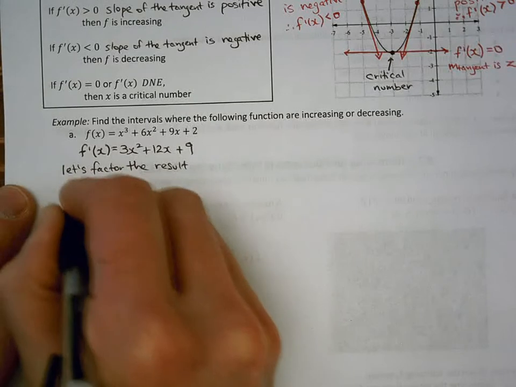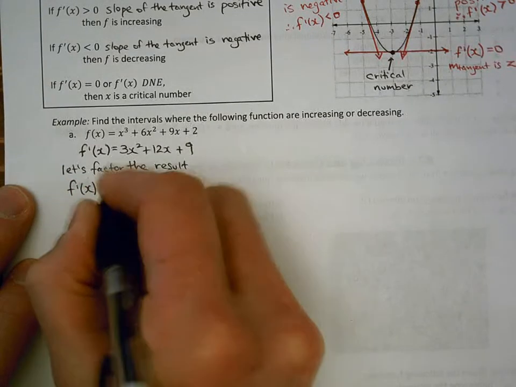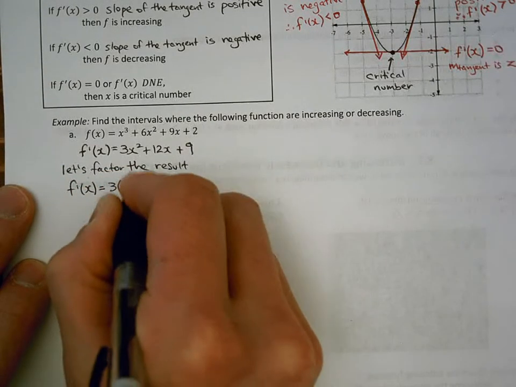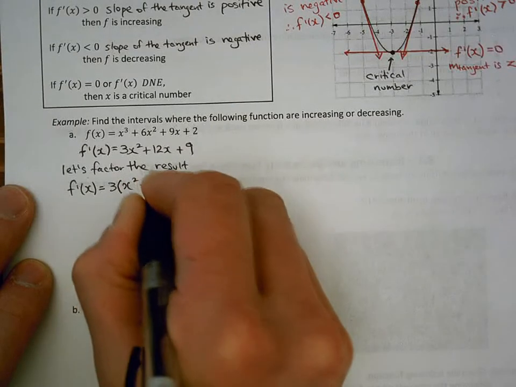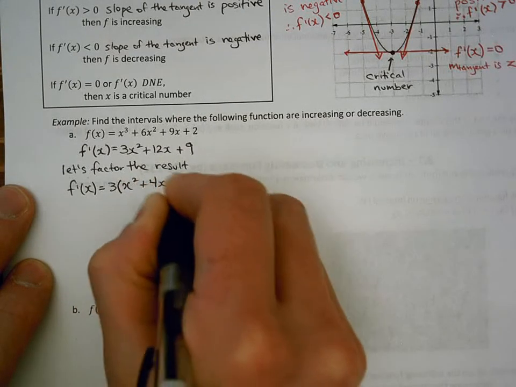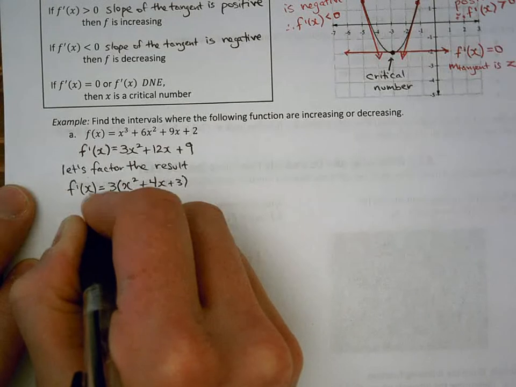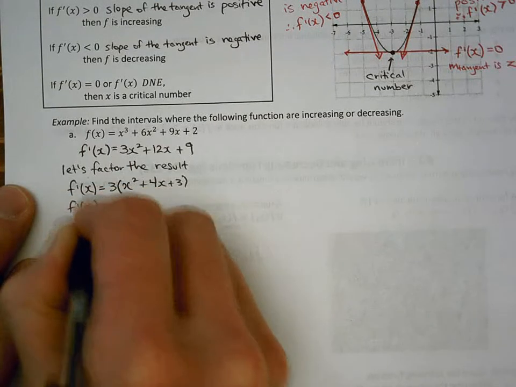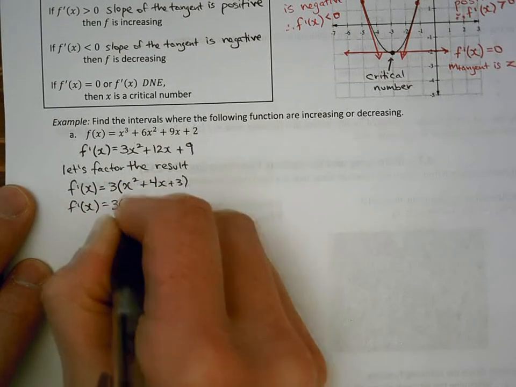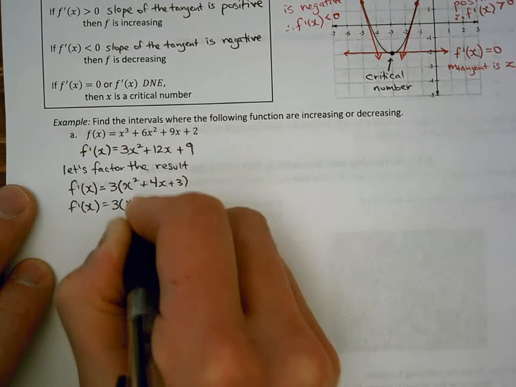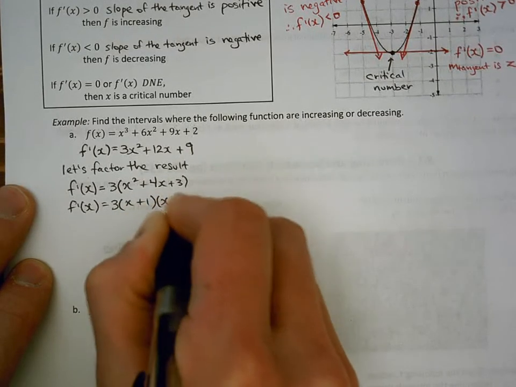Hopefully you remember how to factor. I'm going to factor out the 3. That's the easiest thing. So I have a simple trinomial, x squared plus 4x plus 3. And then I can factor that further: x plus 1, x plus 3.